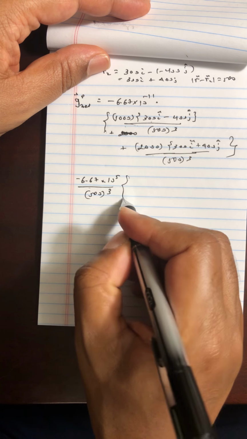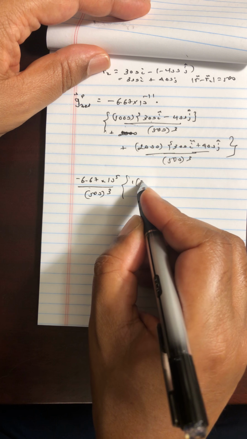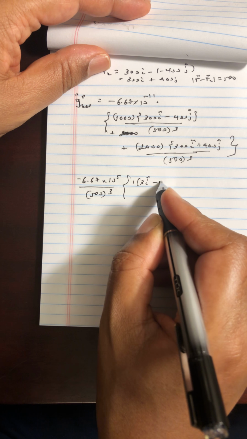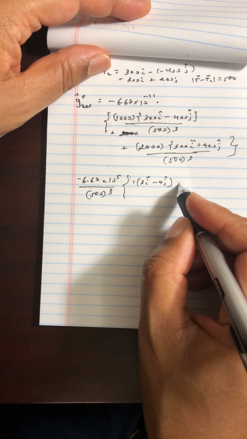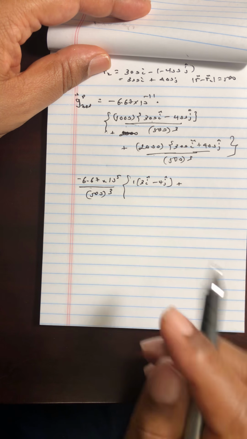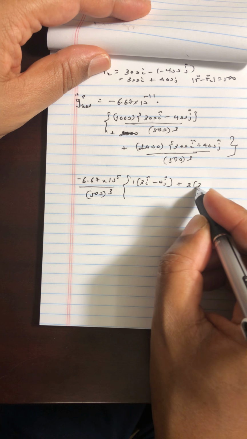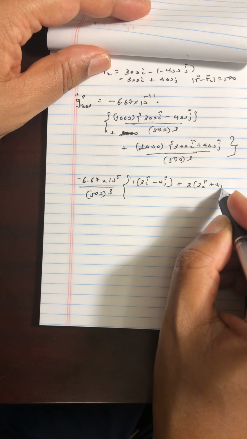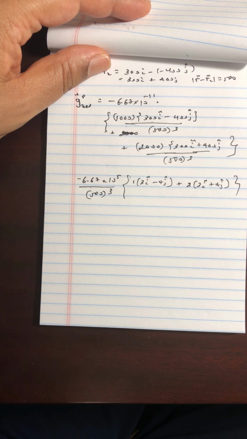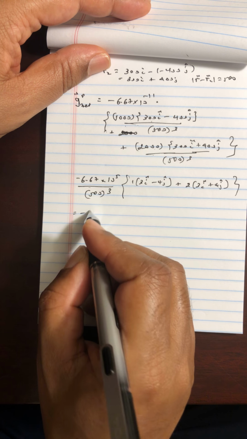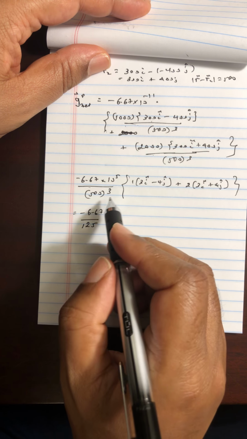Okay, so with that, we just have over here 3i minus 4j from this part, and over here we have 2. You see, we factor 1000, we have 2, 3 in the i plus 4 in the j. And then of course this is negative 6.67 over 125.